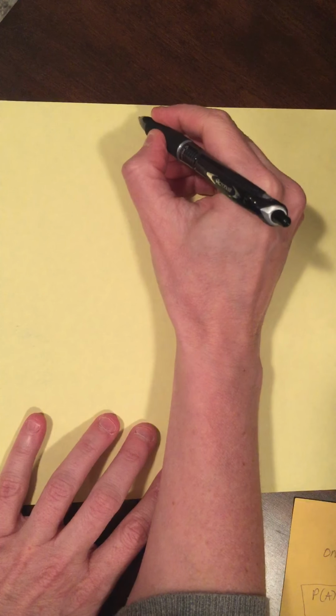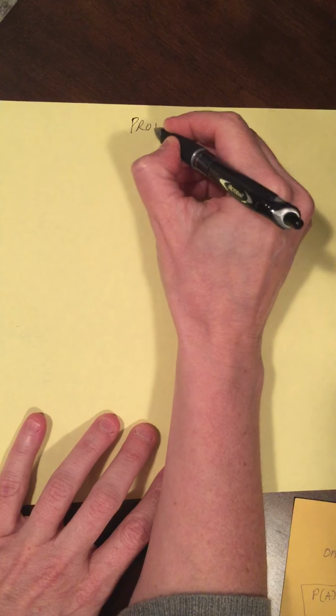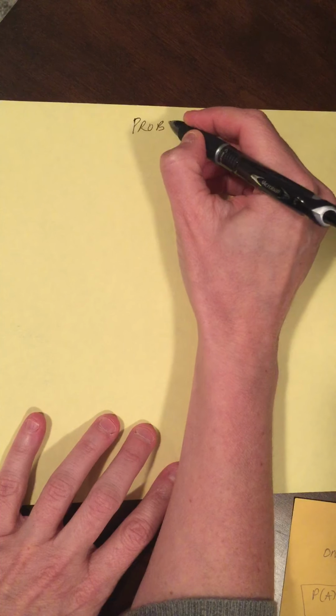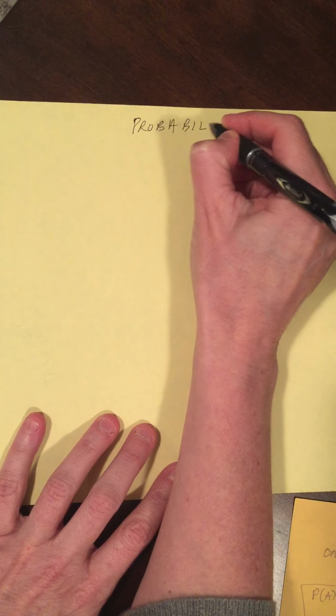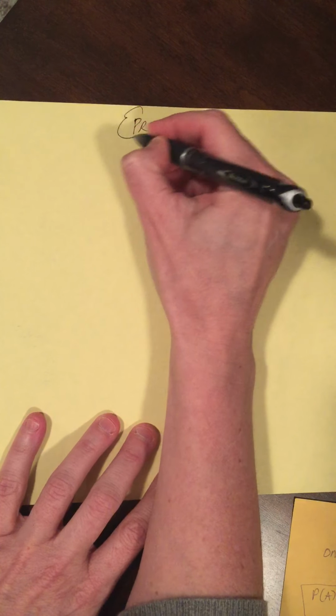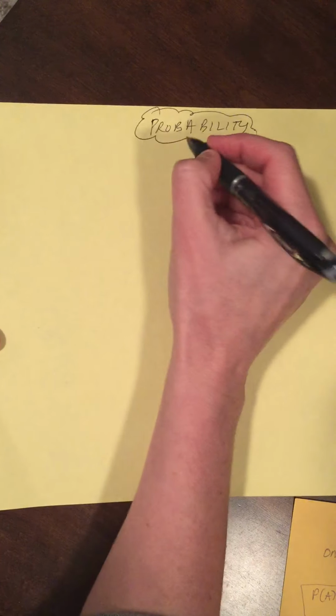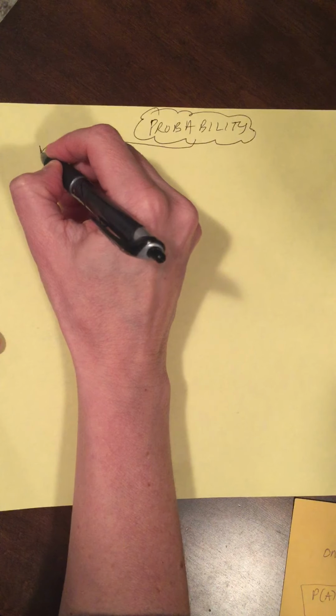And right at the very top of the page, we've got to be kind of cautious with our spacing. Right in the middle, we're going to put the word probability. Now, off of that, I'm going to put two branches, one to the very left and one to the very right.